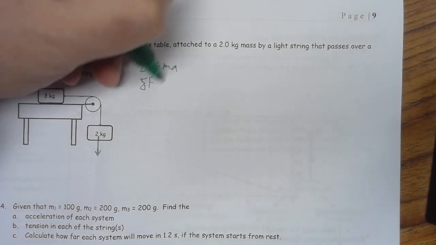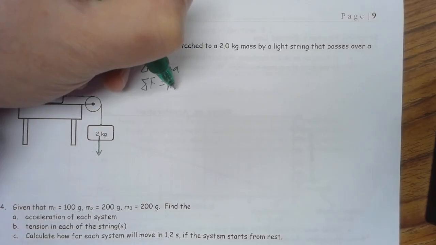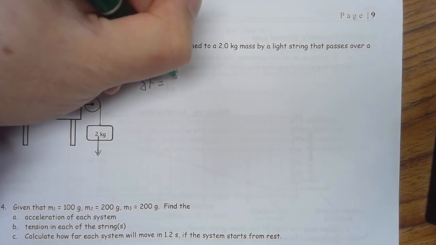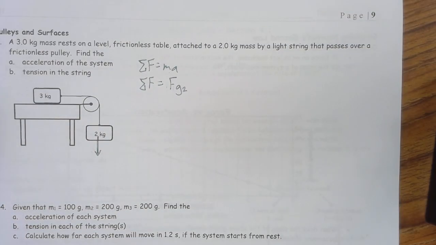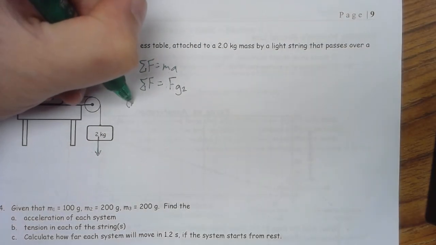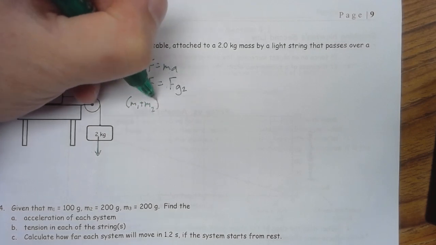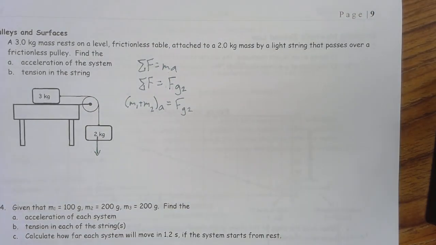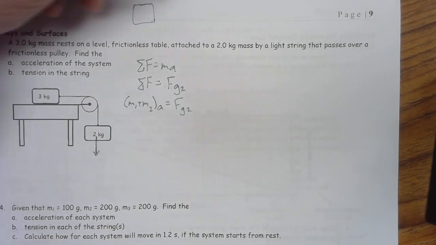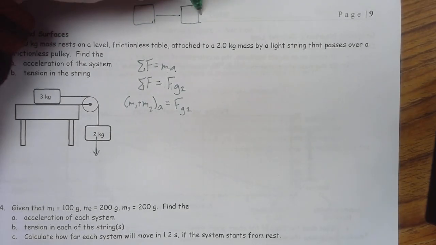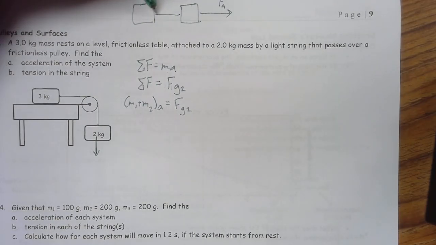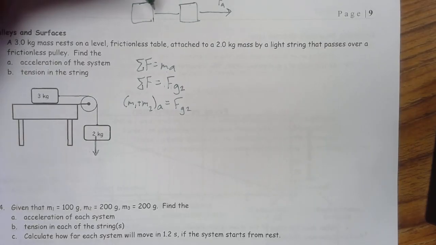And so when you say this net force equals MA, you're also saying that this force is powered by the force of gravity on the second box, right? And so both of them, M1 and M2, are going to be pulled by the gravity of box 2. One force, 2 boxes. Have you done problems like this before? One force pulling 2 boxes. It's the same.